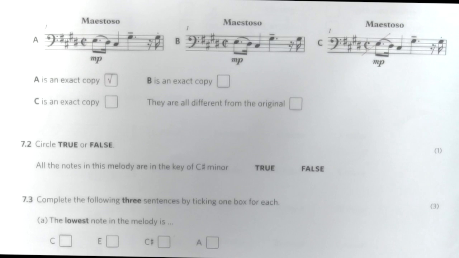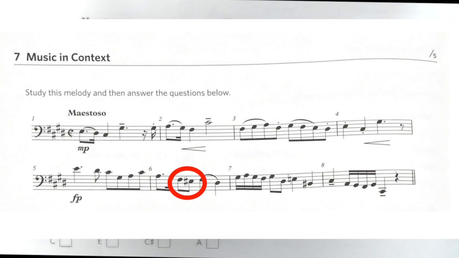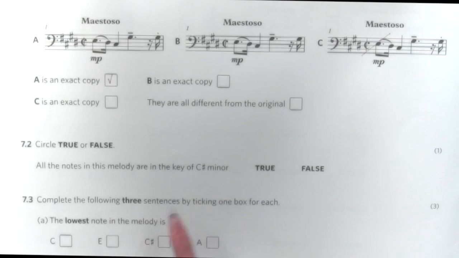All the notes in this melody belong to the key of C sharp minor. No, because there is an E sharp at some point, and it doesn't belong to C sharp minor. It actually belongs to C sharp major or F sharp minor in this case, but it's false anyway. That note is an extra note. There is a B sharp at some point, and that belongs to C sharp minor because it's the leading note. And so yes.